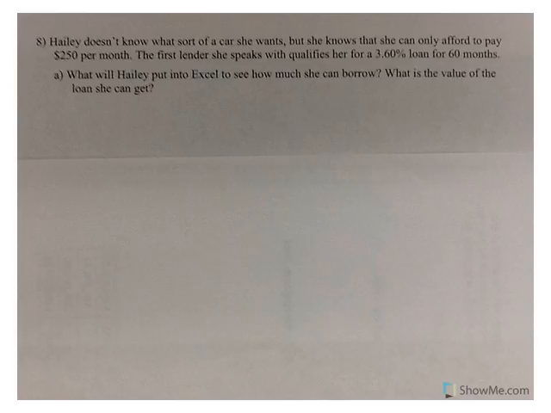Number 8, Haley doesn't know what sort of car she wants, but she knows that she can only afford to pay $250 a month. Okay, so now she knows her monthly payment. The first lender she speaks with qualifies her for a 3.6% loan for 60 months. What will she put into Excel to see how much she can borrow?